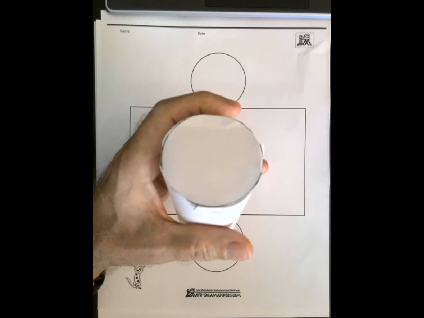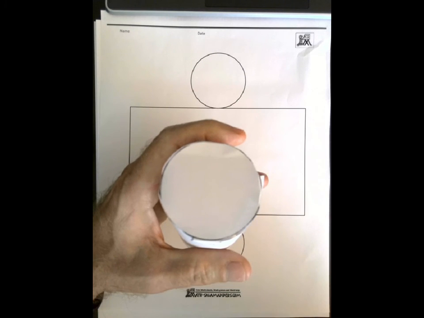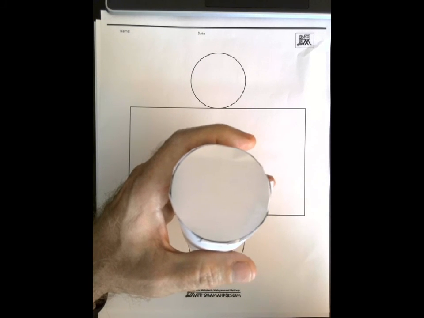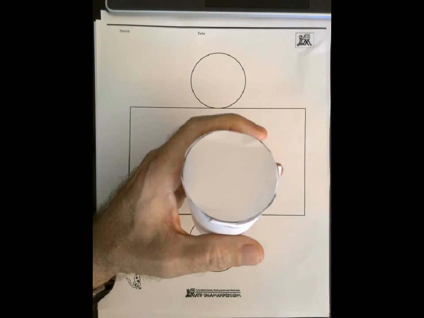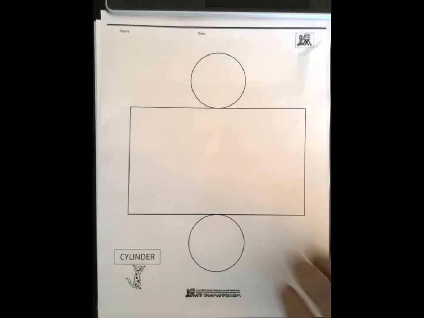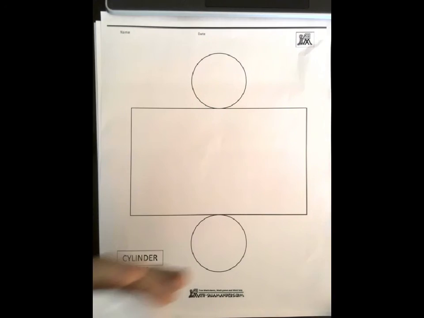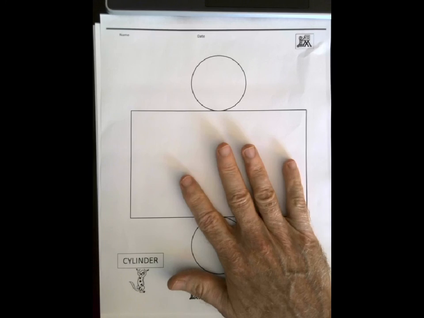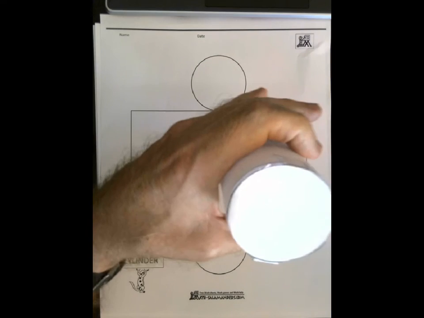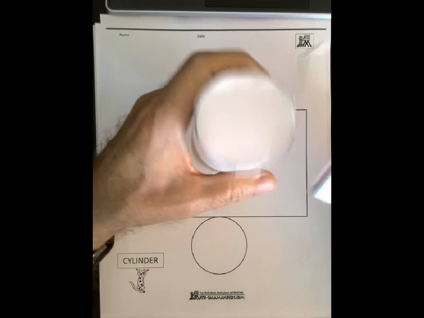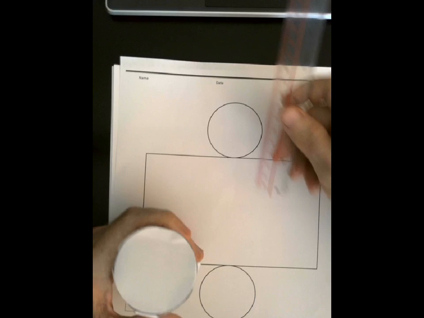Okay, I'm going to find the dimensions of it here. If we've got it already cut apart like that, where did I put my ruler down? There it is. Okay, to get the area of the top and the bottom, we need to know the radius.